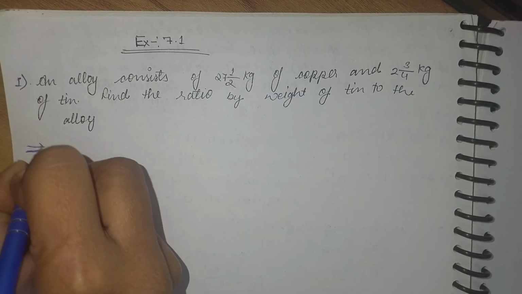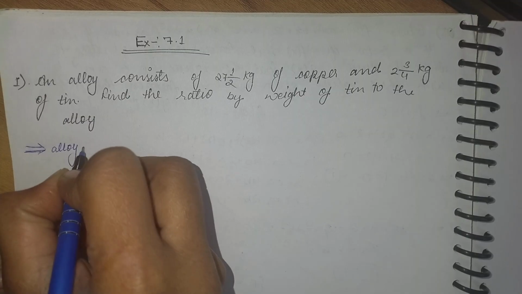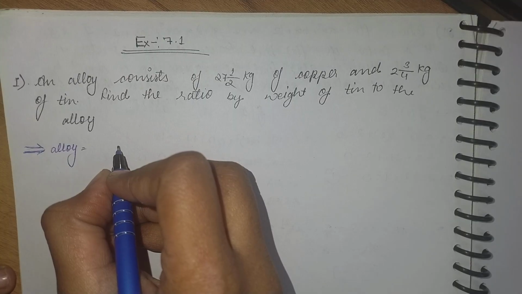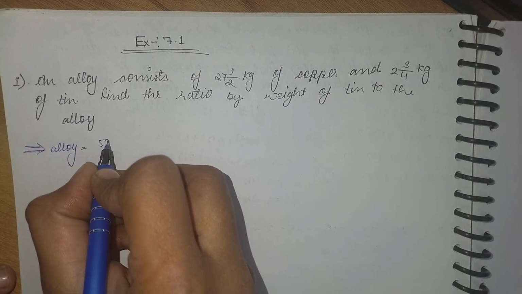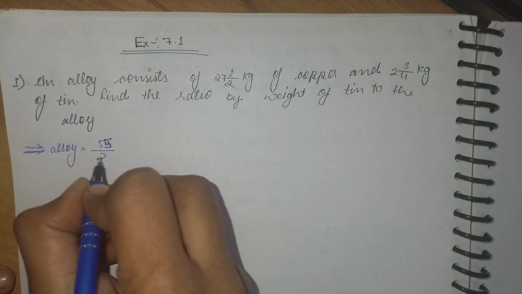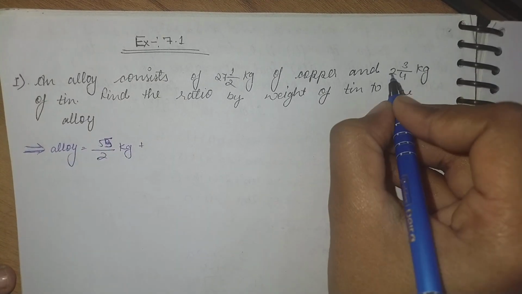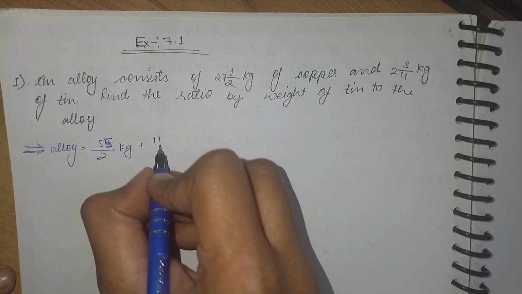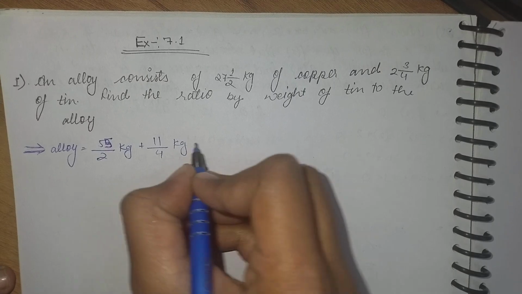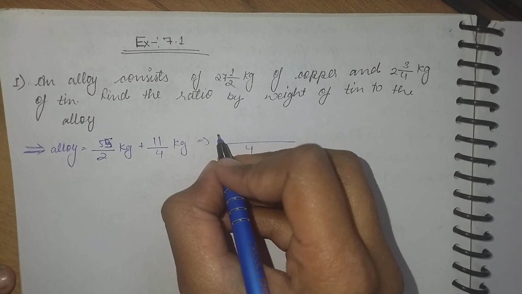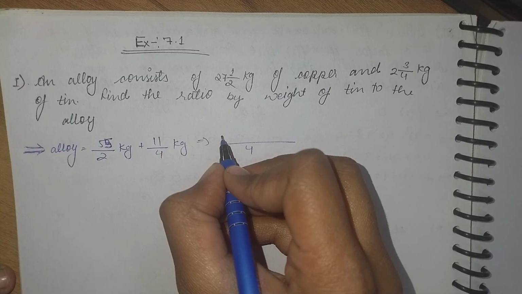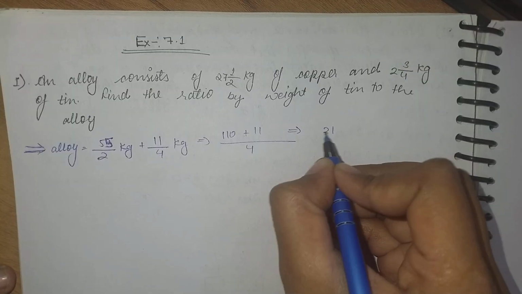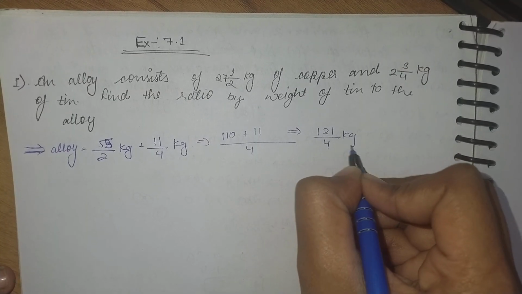So if we find the weight of alloy here in fraction terms, the weight of alloy will be the total of the copper and tin. So that will become 27 into 2 will be 54, plus 1, 55 by 2 kg, plus 2 3 by 4 kg of tin will become 8 plus 3 will be 11 by 4 kg. Adding this, taking LCM here, this will become 4, and 55 into 2 will become 110. So that will become 110 plus 11, so it will become 121 divided by 4 kg as the weight of alloy.